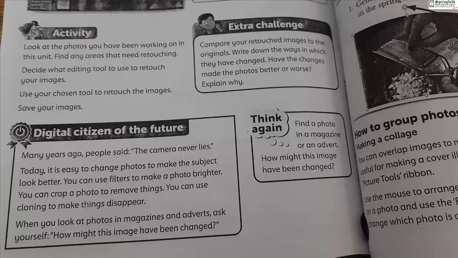Digital citizens of the future. Many years ago, people said the camera never lies. Today, it is easy to change photos to make the subject look better. You can use filters to make a photo brighter. You can crop a photo to remove things. You can use cloning to make things disappear. So when you look at the photos in magazines and adverts, ask yourself, how might this image have been changed? Now think again dialog box says, find a photo in a magazine or an advert and think how might this image have been changed?